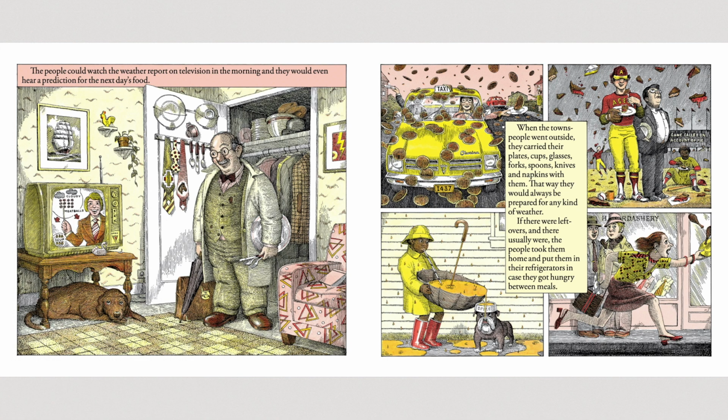The people could watch the weather report on television in the morning, and they would even hear a prediction for the next day's food. When the townspeople went outside, they carried their plates, cups, glasses, forks, spoons, knives, and napkins with them. That way, they would always be prepared for any kind of weather. If there were leftovers, and there usually were, the people took them home and put them in their refrigerators in case they got hungry between meals.